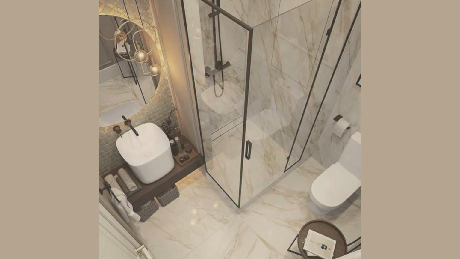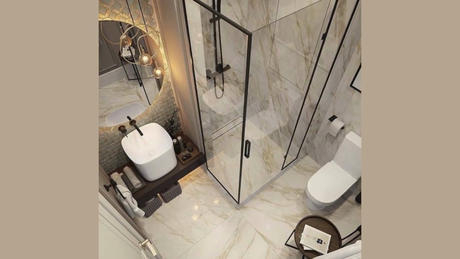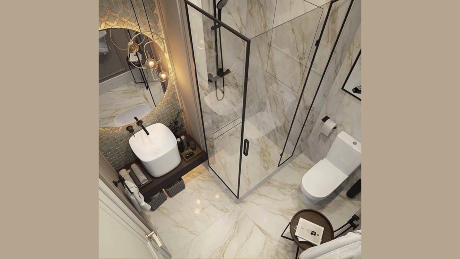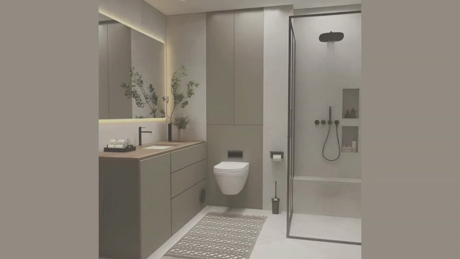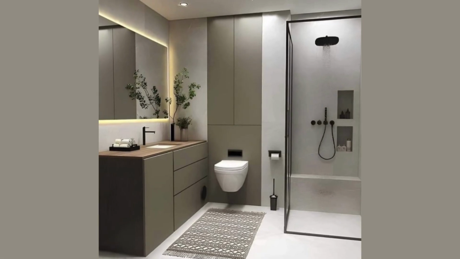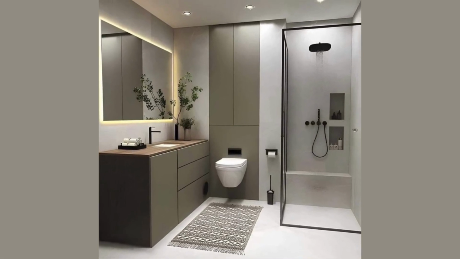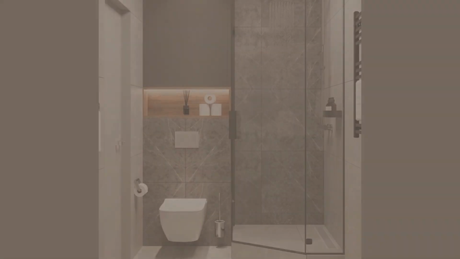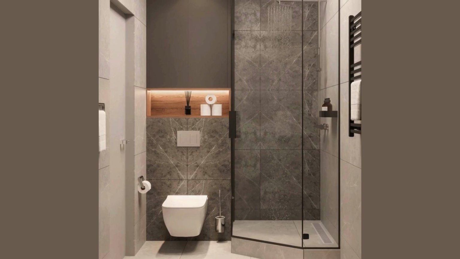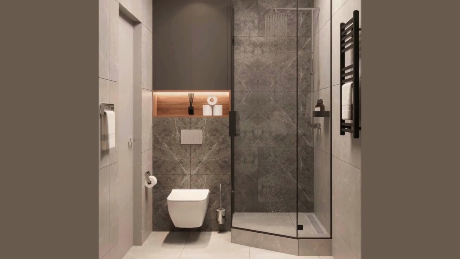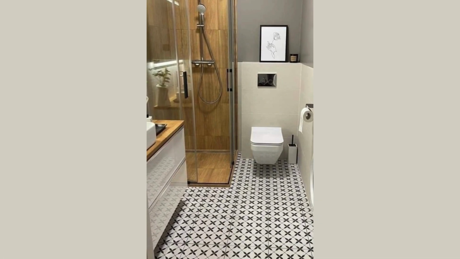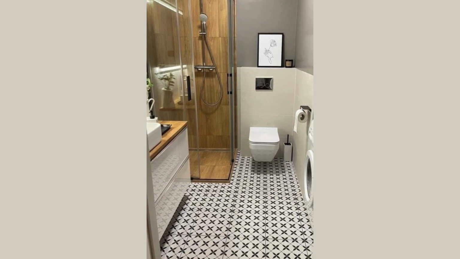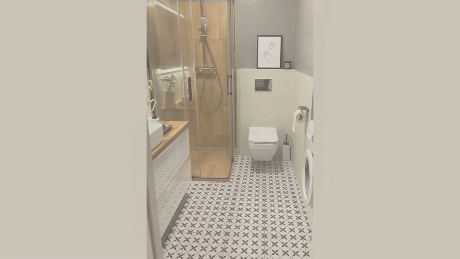Now, if you're working with specific dimensions, like a small bathroom design ideas 6'4" or small bathroom design ideas 4'8", the key is smart planning. In a 6x4 setup, a corner sink or a wall-mounted vanity can save a lot of space. In a 4x8 layout, you can even fit in a small bathroom design ideas with bathtub if you go with a compact soaking tub or a corner unit.